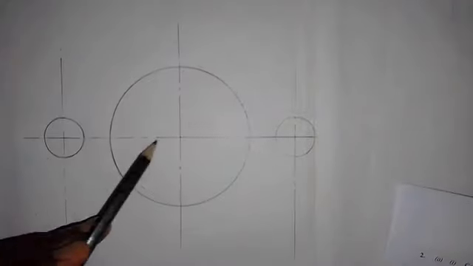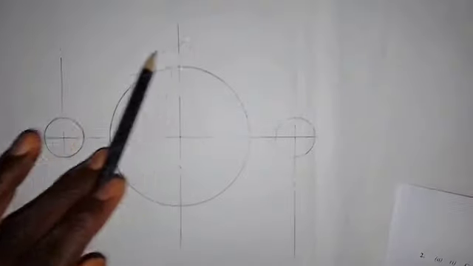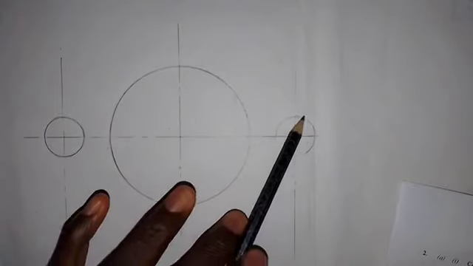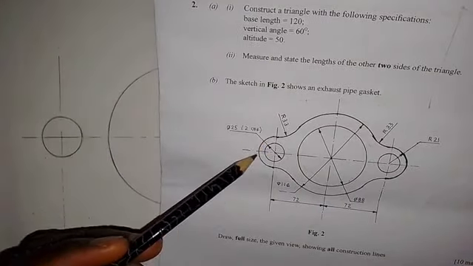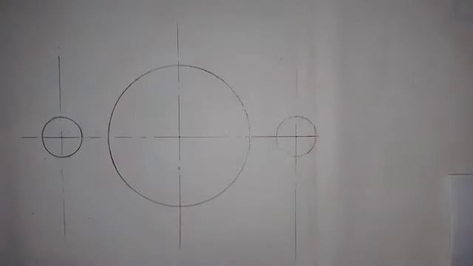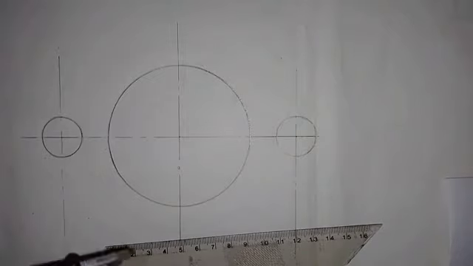Alright, so having drawn this circle, and we drew this big one partially, so we have this circle and this circle. The next thing that we are going to do is to draw this semicircle, and the radius of this semicircle is 21 millimeters. So we take a measurement of 21 millimeters.